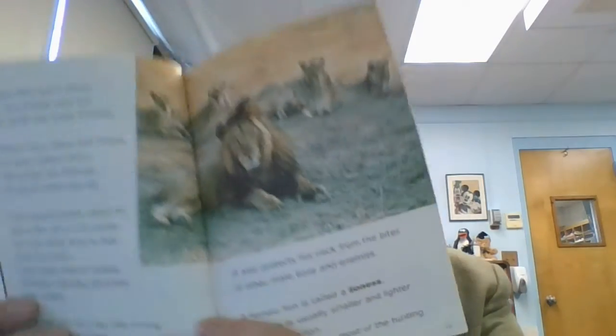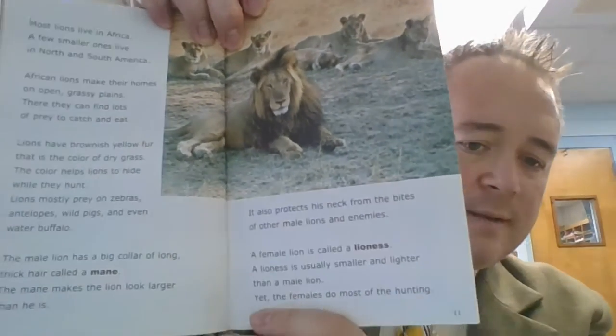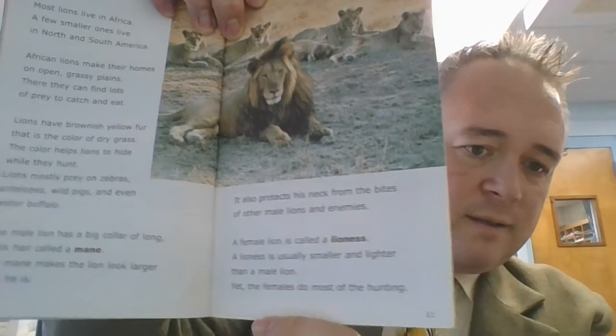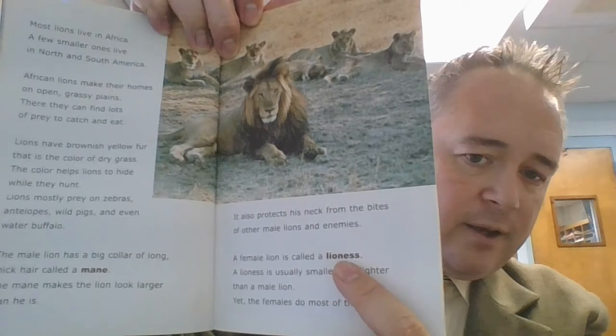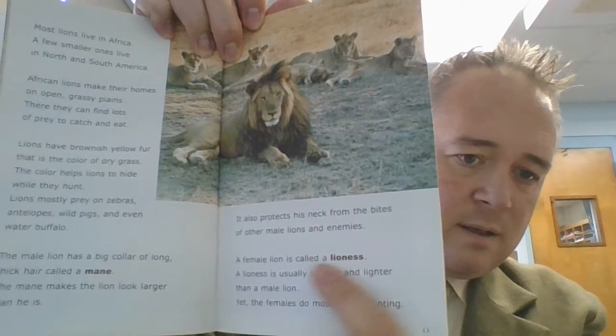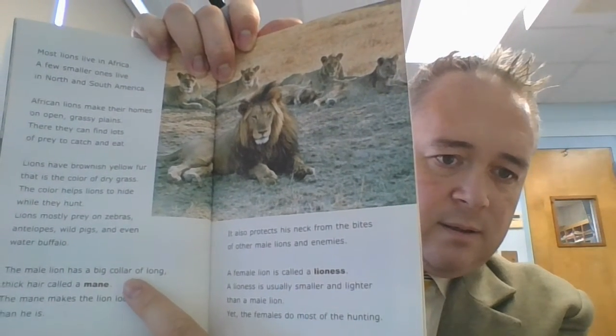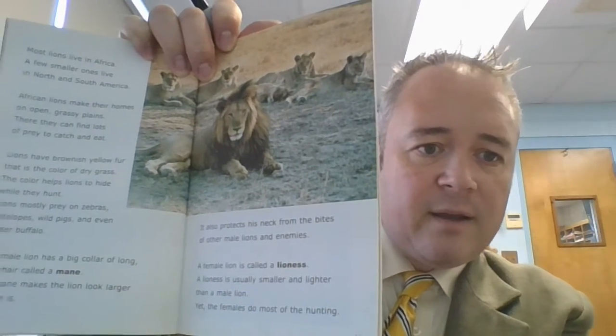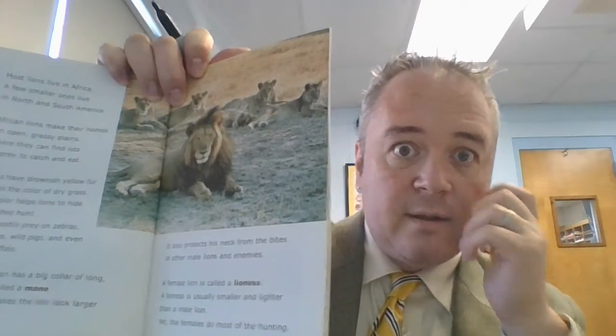So I'm looking at the chapter on lions. And just by looking, I'm not even reading it, but looking closely at the page, scanning it, I see that there are a couple of words, like here, lioness, and here, mane, that are written kind of big and thick. That's something called bold writing, bold. And those are like vocabulary words, because when you're writing an all about book, you want to be teaching, right? You want to be teaching words about your topic.